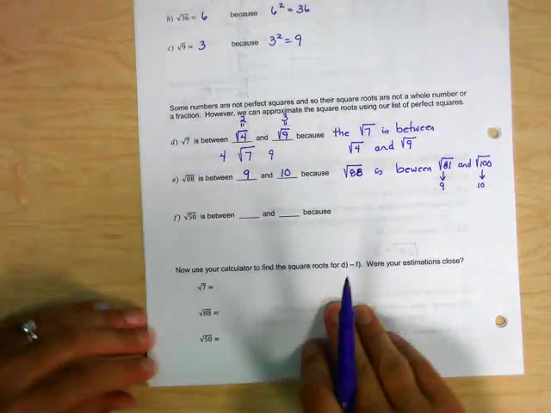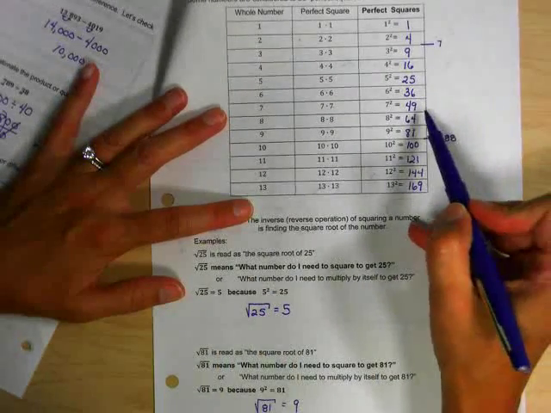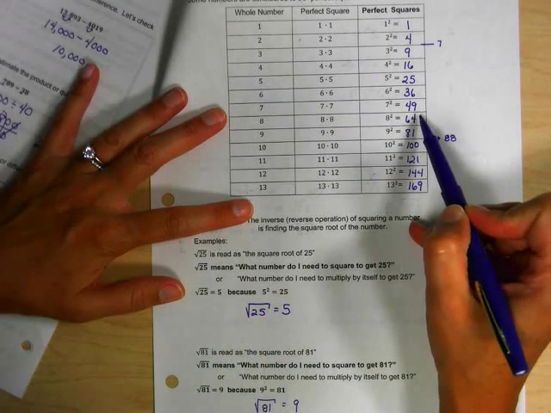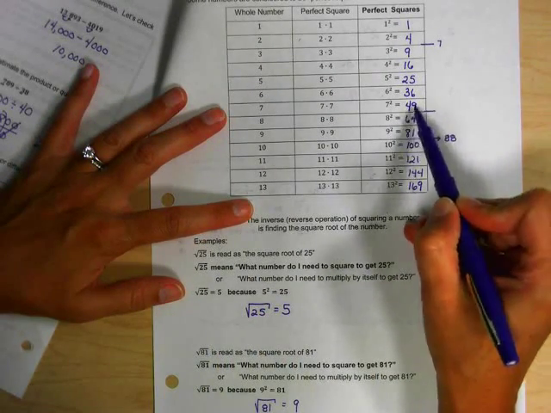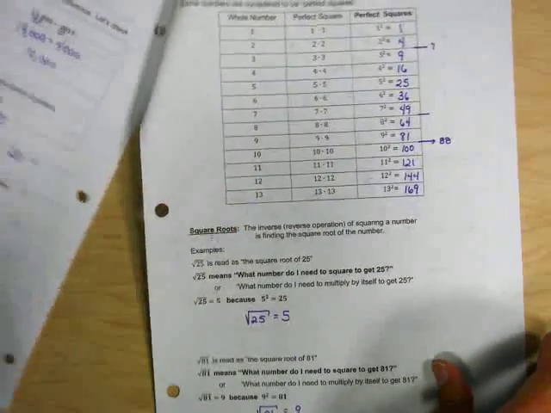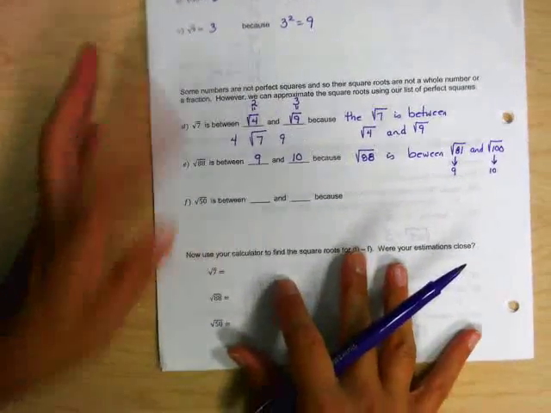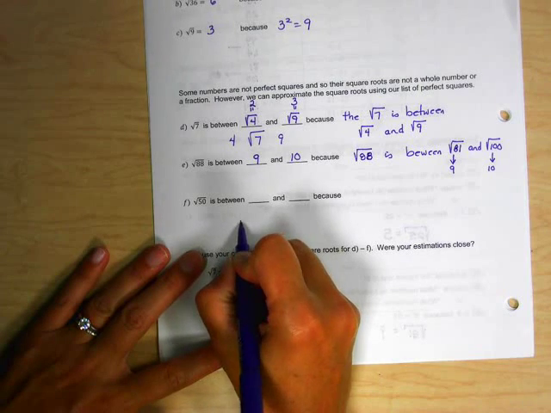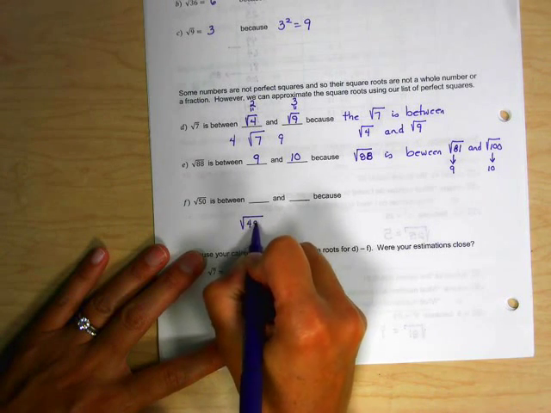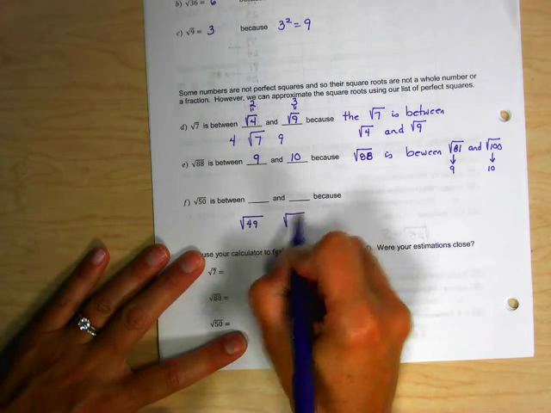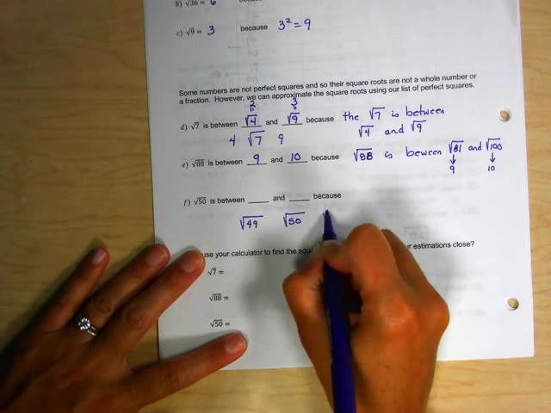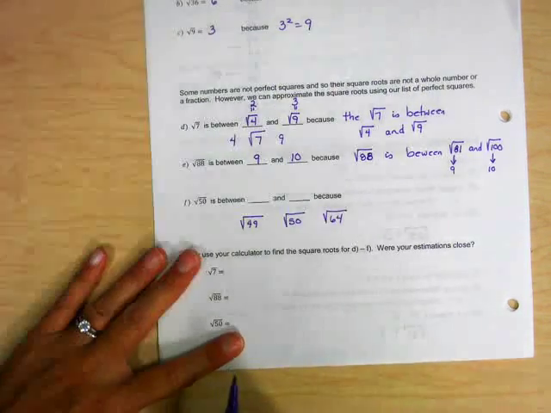Whew, let's try one more. Ready? Square root of 50. 50 is not a nice perfect square. But I can tell you now, 50 is between 49 and 64. So don't you agree? If we were doing these on the number line, we'd go square root of 49, square root of 50, and square root of 64. Doesn't that make sense?